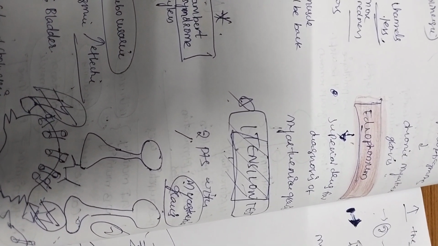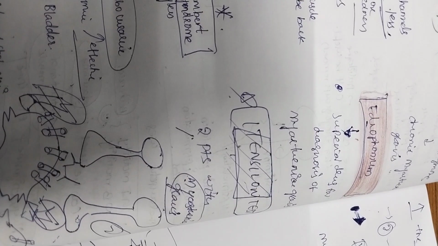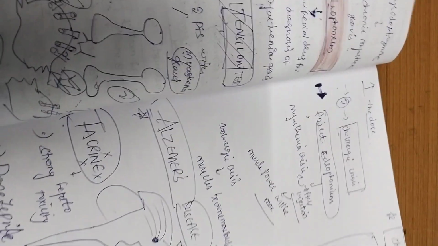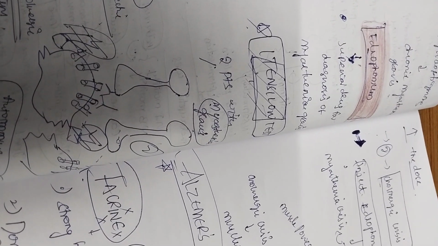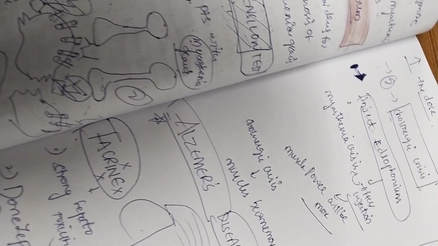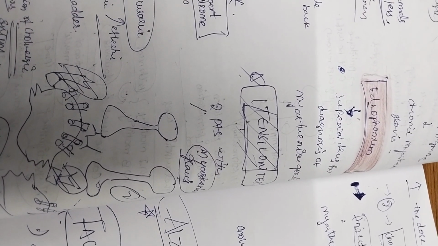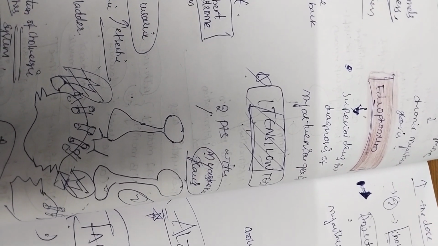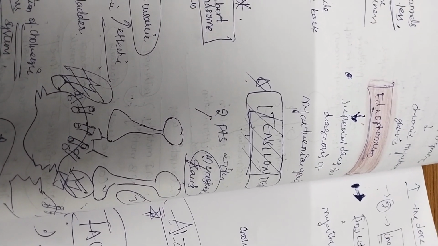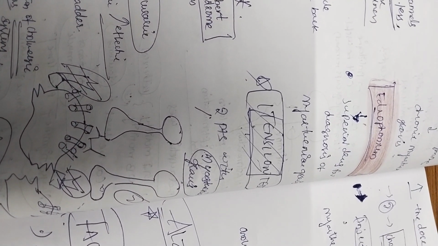First, we have to differentiate whether the patient has myasthenia gravis or otherwise Lambert-Eaton syndrome. We have to know first. So what are we doing? We are doing the edrophonium test. Edrophonium is the superior drug for the diagnosis of myasthenia gravis. It is also prominently known as the Tensilon test.